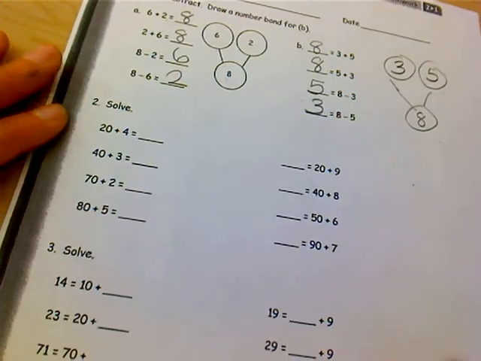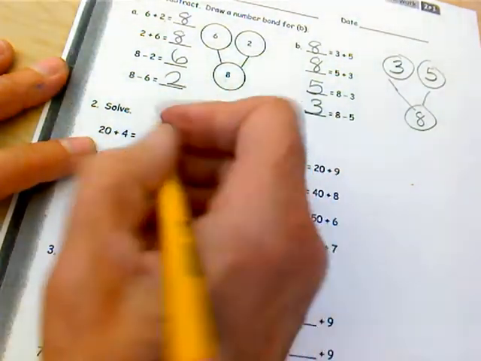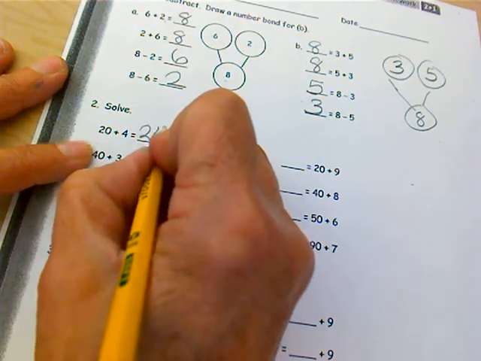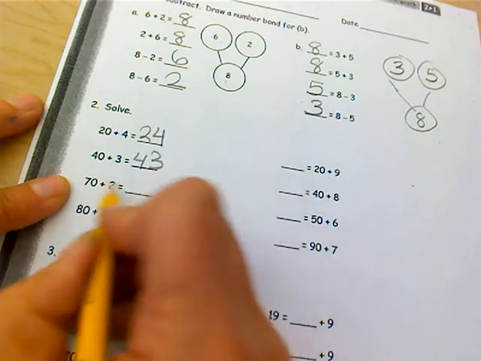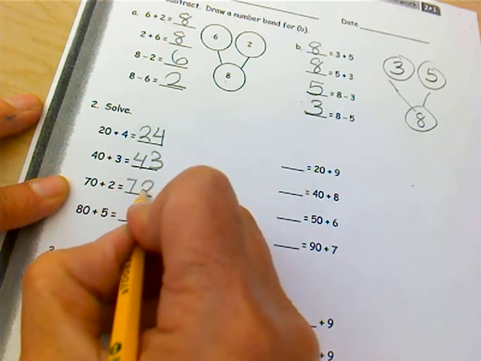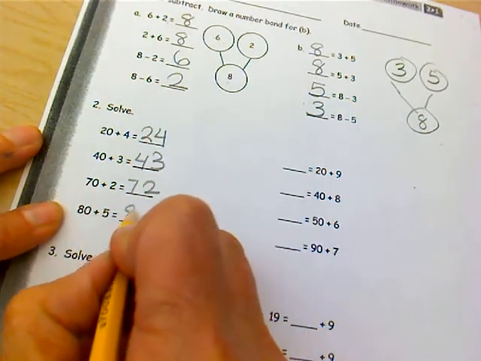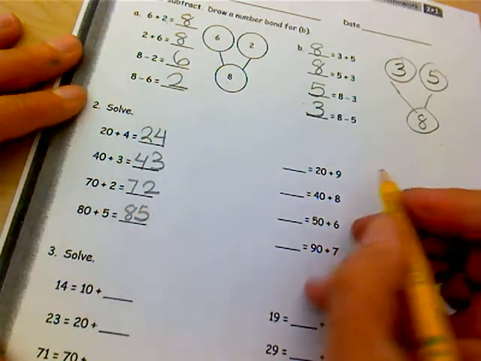Moving down to problem number 2. 20 plus 4 is 24. 40 plus 3 is 43. 70 plus 2 is 72. 80 plus 5 is 85.